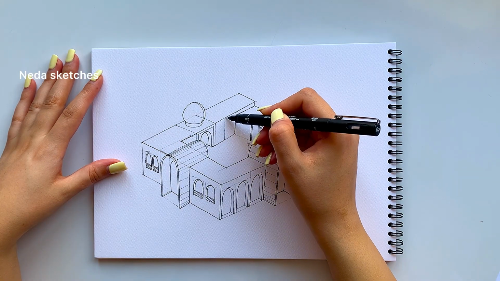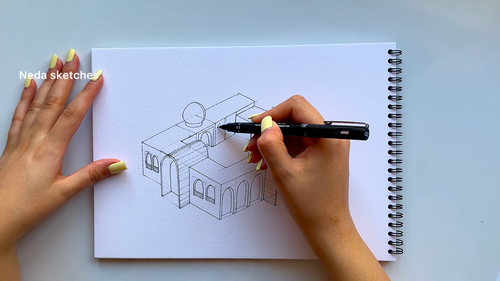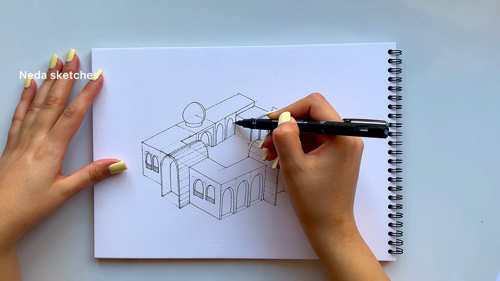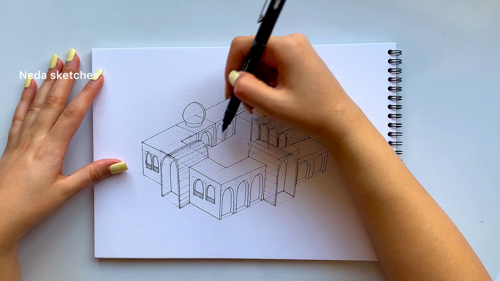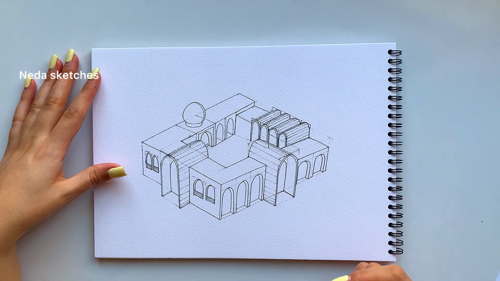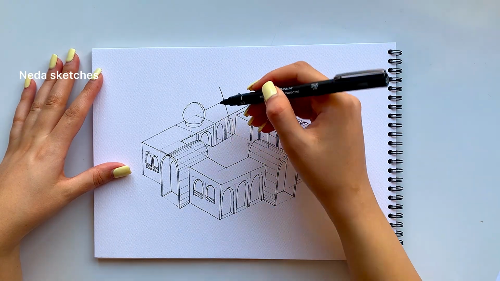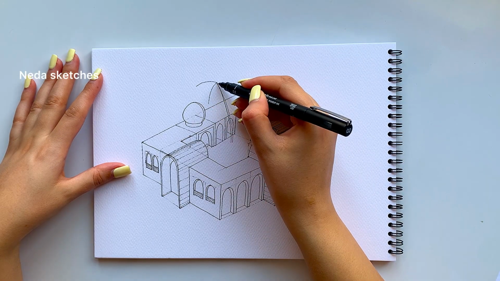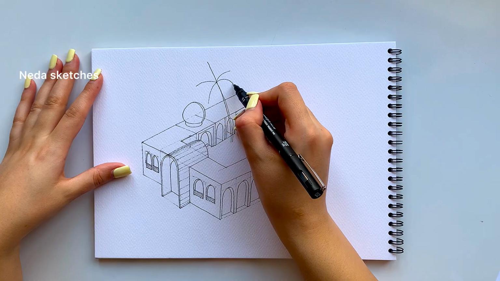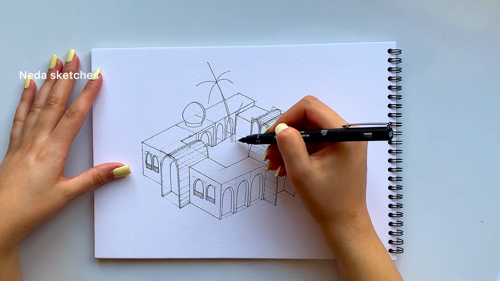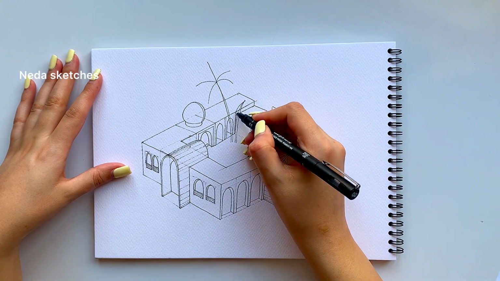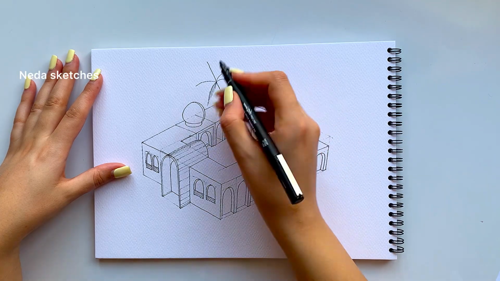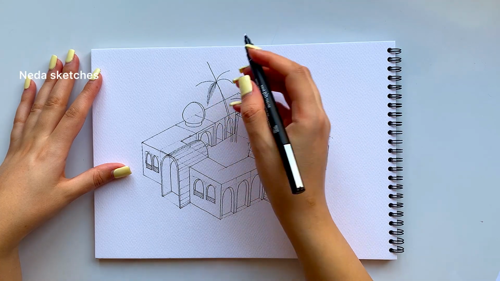Here inside the cube, I draw another 2 vertical lines, and I try to draw another 2 arcades. As I said before, we can choose different details according to the weather and climate conditions. For example, I want to draw some palm trees here, and I draw them easily. I draw some lines, and after that I draw some hatches as leaves for this tree.